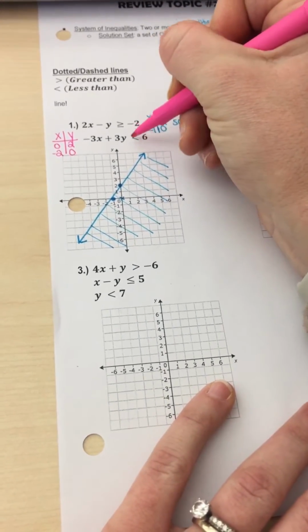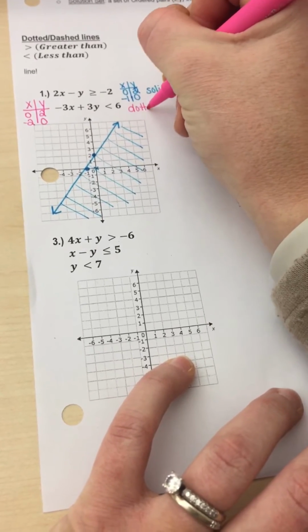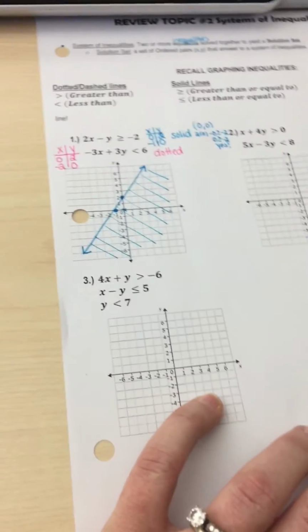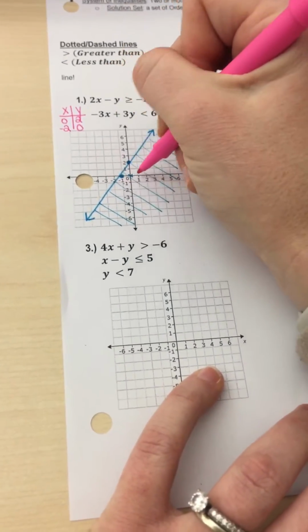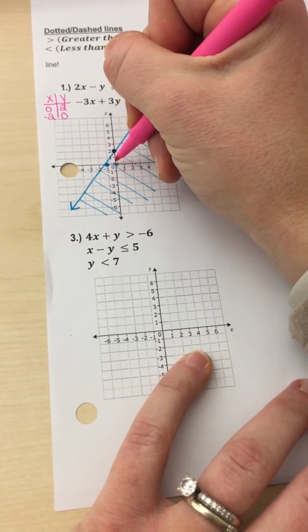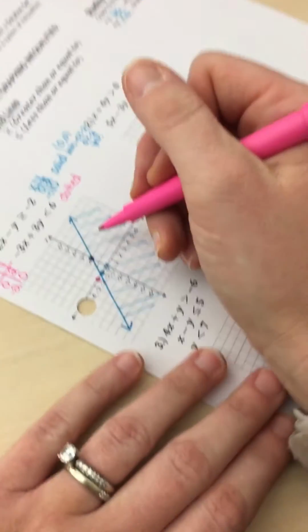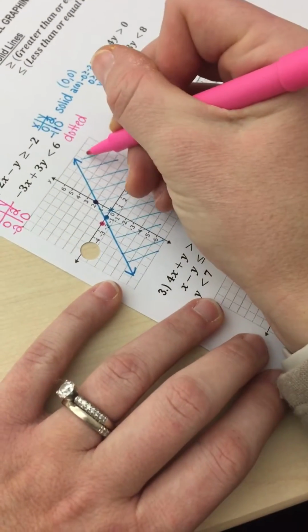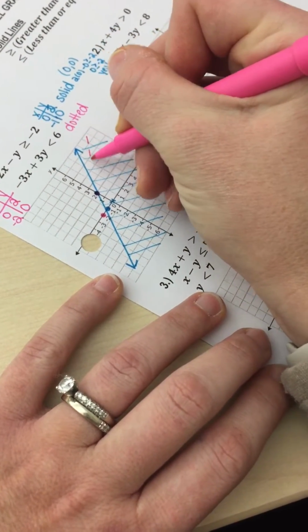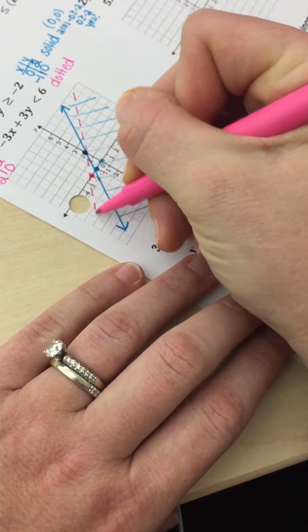This less than symbol means I'm going to have a dotted or dashed line. So I'm going to go ahead and graph that. I have 0, 2, they overlap. And I have negative 2, 0. Again, I'm not using a ruler. Dashed lines are pretty easy to draw straight, which is very nice for me.